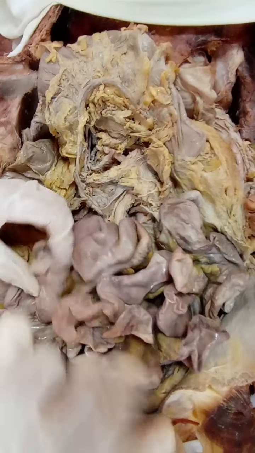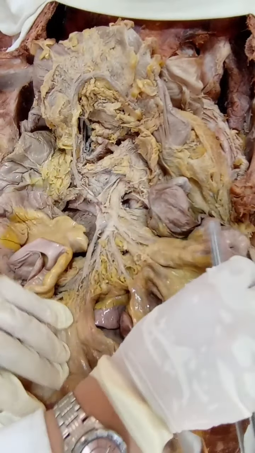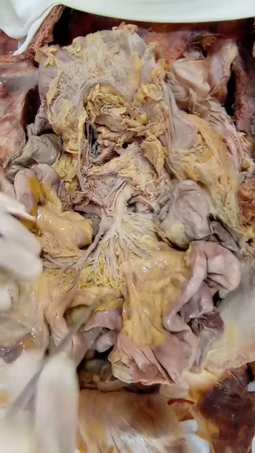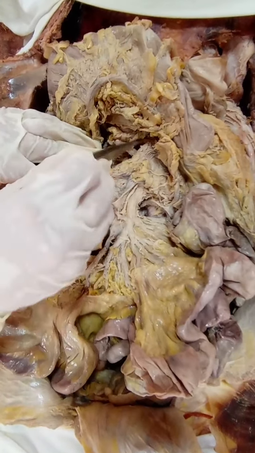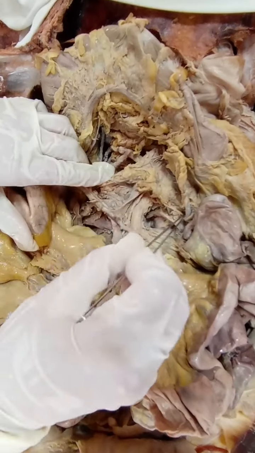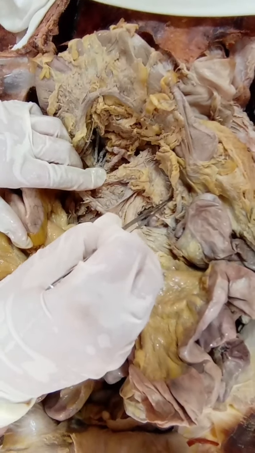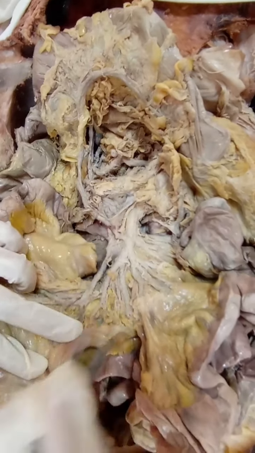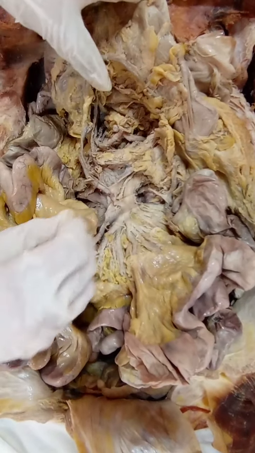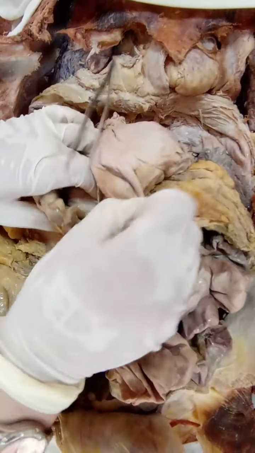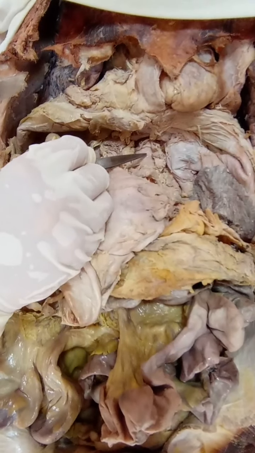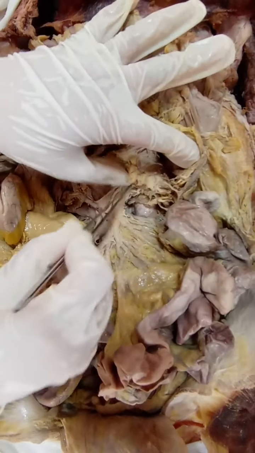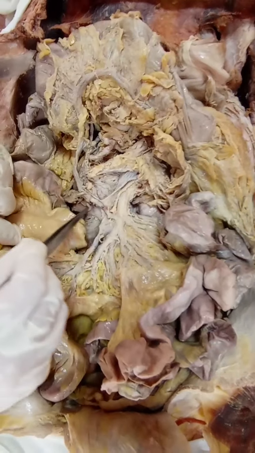Relations: there are two types of relations, anterior relations and posterior relations. In the anterior relations, going downward, the body of the pancreas, this is the body of the pancreas, and the splenic vein, and these are the splenic veins. Posteriorly, the aorta, this is the aorta, the left renal vein, the uncinate process, and the last one is the third part of the duodenum.